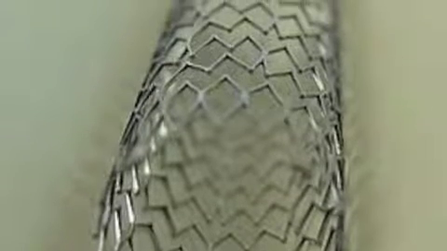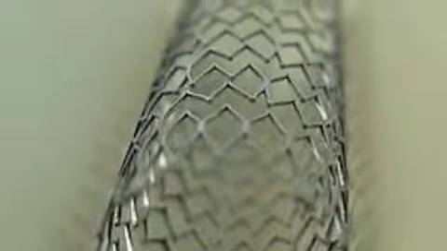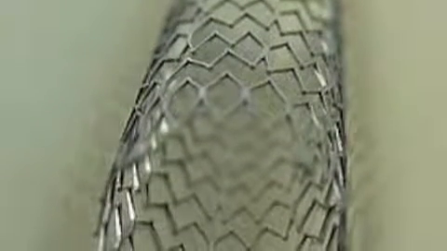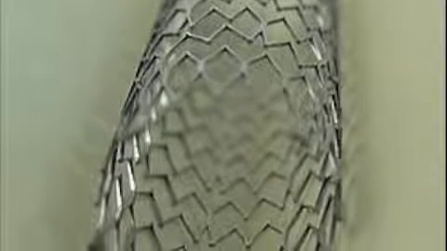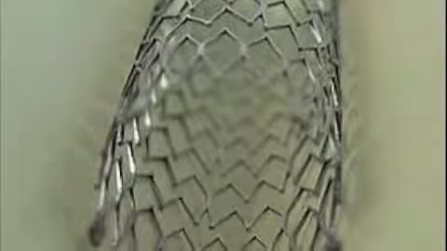The last option for an interventionalist is a bare metal stent. These were around prior to drug-eluting stents, but serve the same purpose, to restore blood flow to a previously occluded area. Also, they are exactly as they sound, a piece of bare metal. There'll be no medication coating on these types of stents. The patients will also have to go on the antiplatelet therapy with this type as well, with medications such as Plavix, Brilinta, Effient, and aspirin.